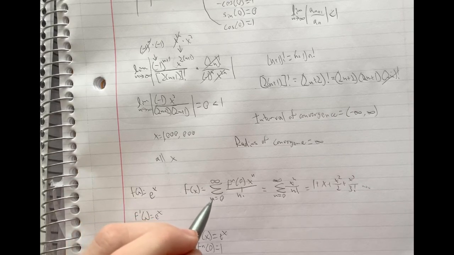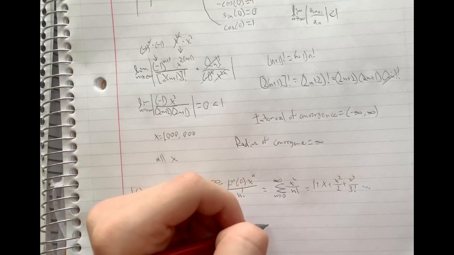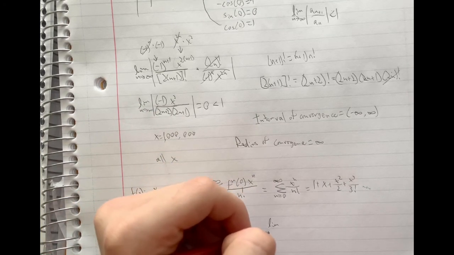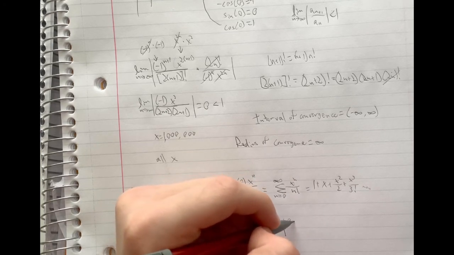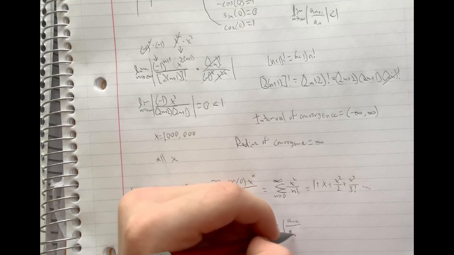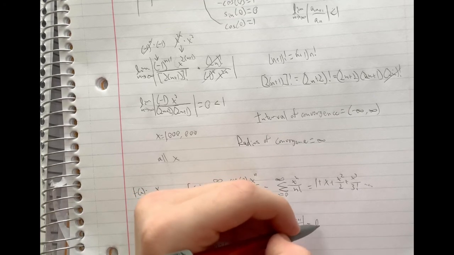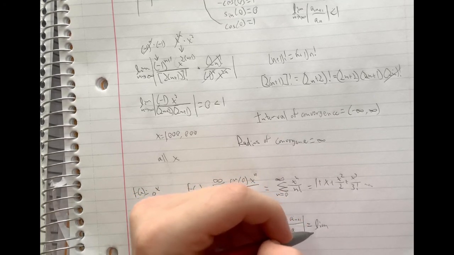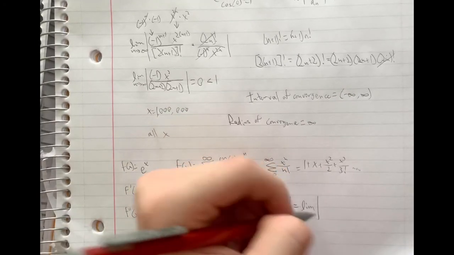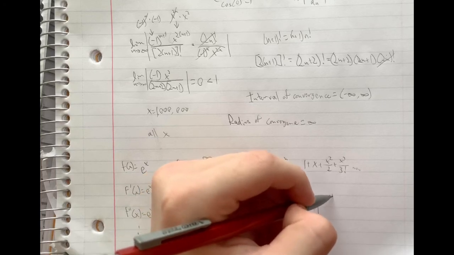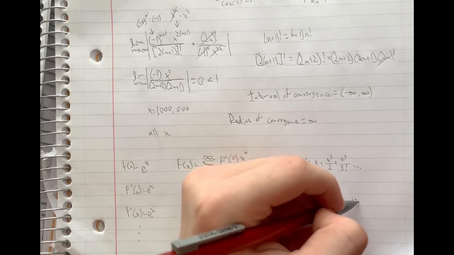That's the Taylor series. And let's see what the radius of convergence is for this. If we take the limit as n approaches infinity of the absolute value of a sub n plus 1 over a sub n, where these are terms of the sequence, this limit is equal to the limit as n approaches infinity of x to the n plus 1 over n plus 1 factorial times n factorial over x to the n.